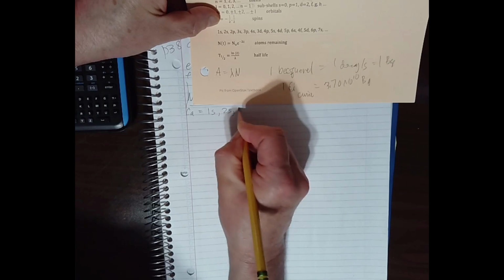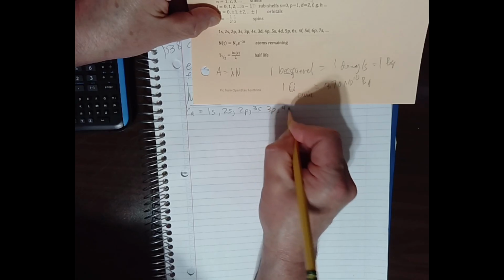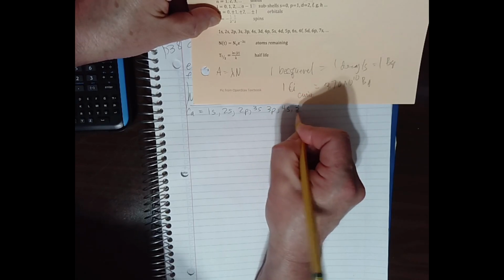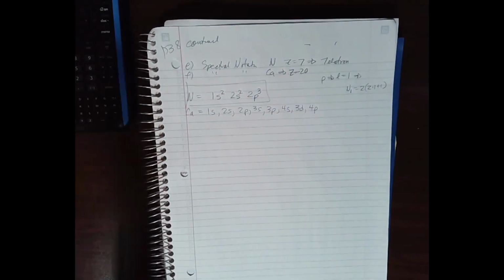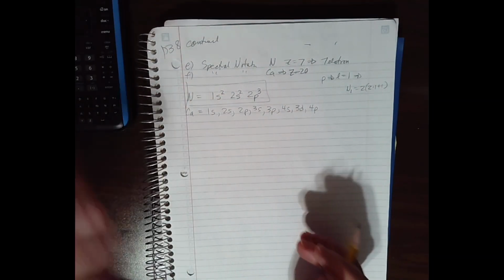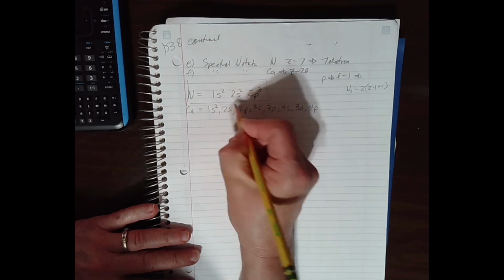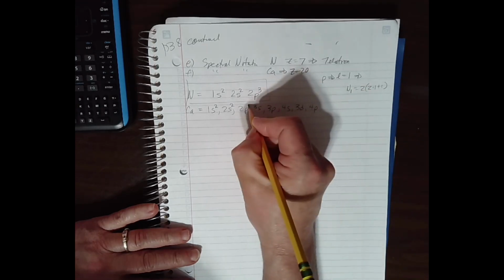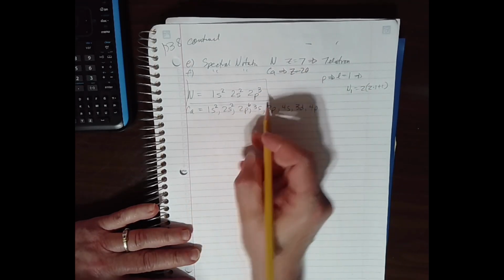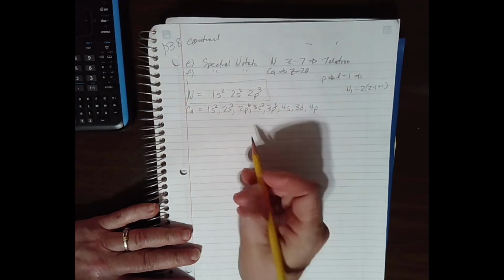1S, 2S, 2P, 3S, 3P, 4S, 3D, 4P. Hopefully that should be enough. So let's count to 20, right? So 1S, the S's can have 2, we already said. The P's can get to 6. All right, so we got 10, and then we got another S, so that's 2 more, so that's 12. And then we got another P, so that's another 6.